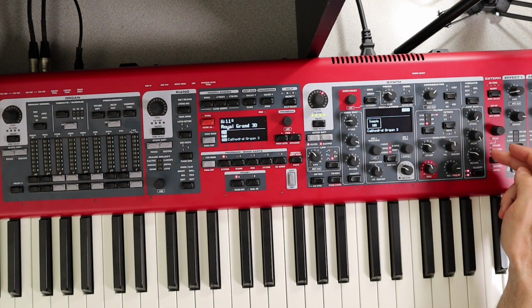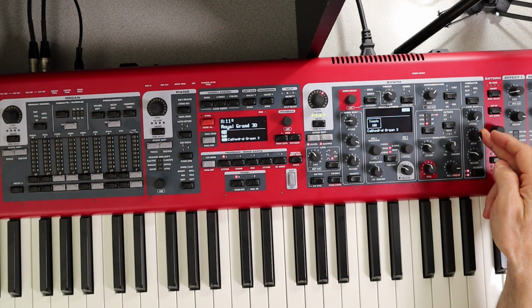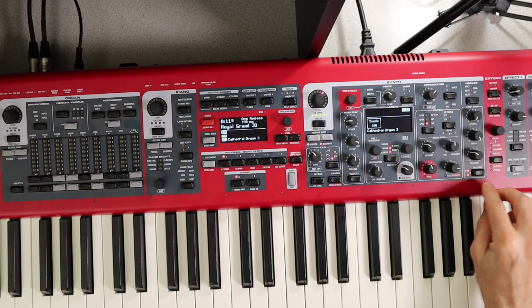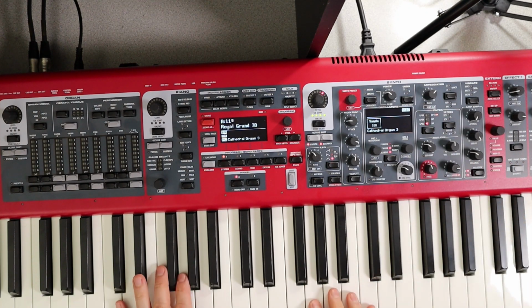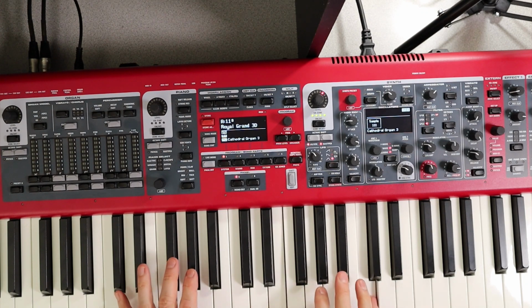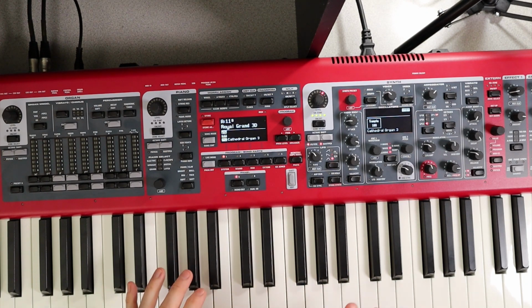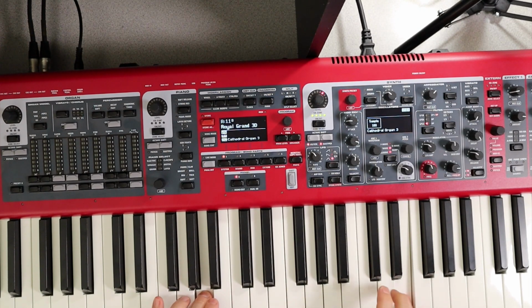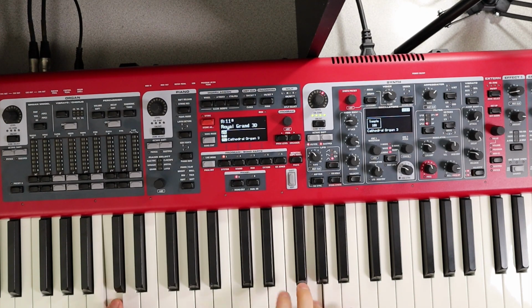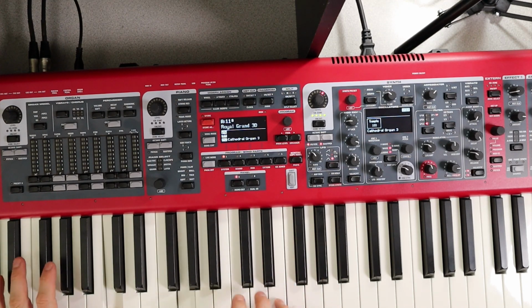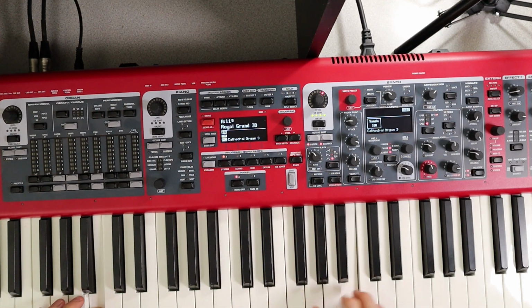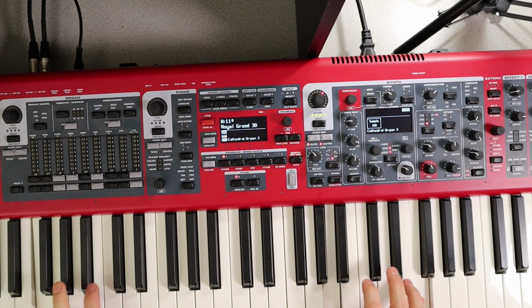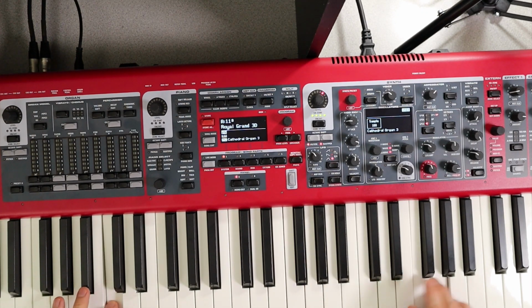Now with my attack on 0, my decay all the way up to the sustain option, release around a 3, and velocity at 1, 2, 3 here, you will see introducing the sustain pedal can really make a difference.